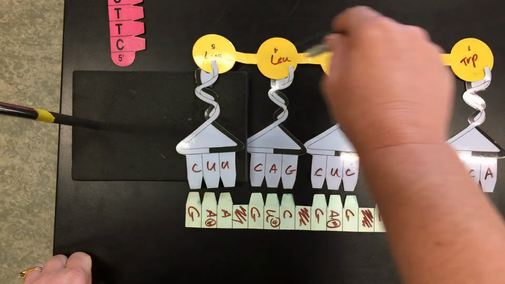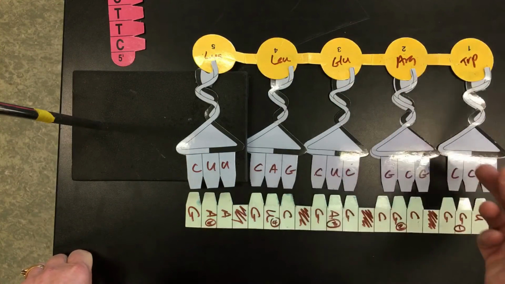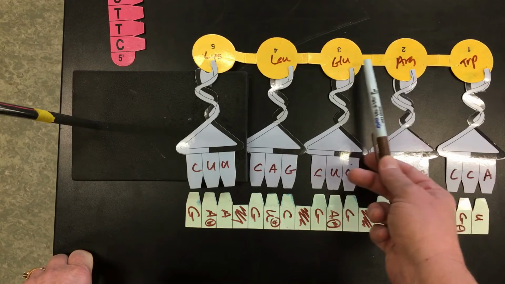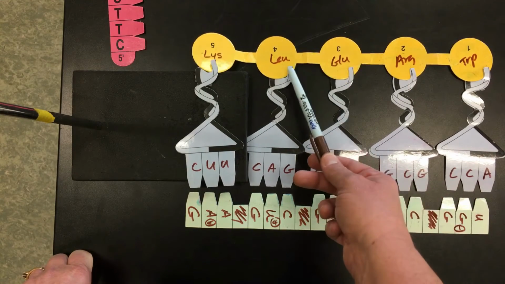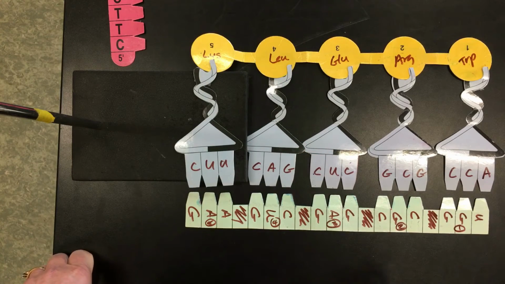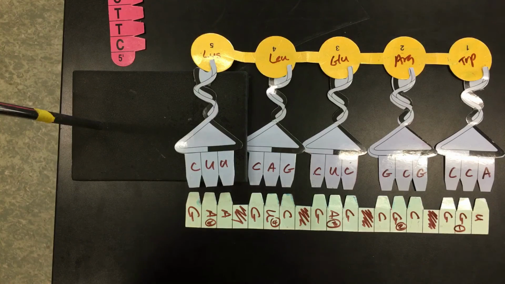So now I can take this sequence to the substitute and say number 1 is TRP, number 2 is ARG, number 3 is GLU, number 4 is LEU, and number 5 is LYS. That would be the correct sequence for number 4. Now, you will have to do 3 other ones. So this was a good example of how to do it, and I hope that's helpful.